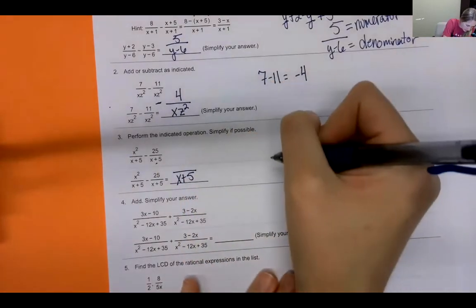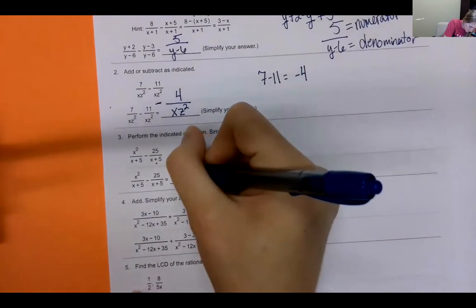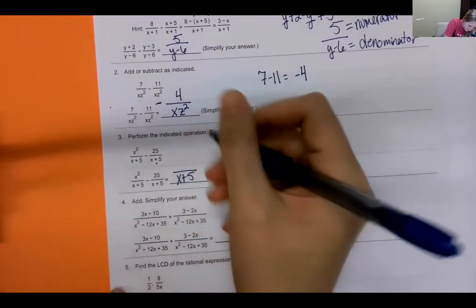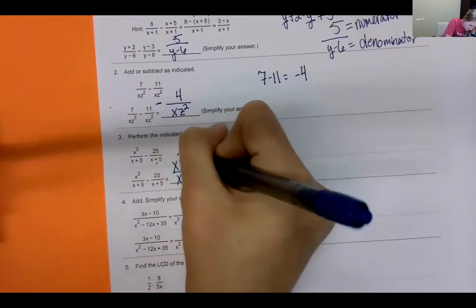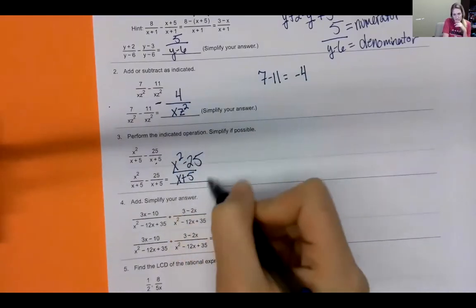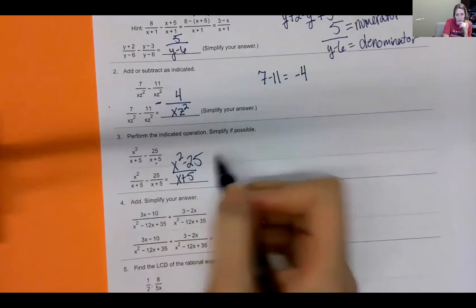And then we'd have combine our numerator, x squared subtract 25. This isn't our answer though, because this is the difference of 2 squares.